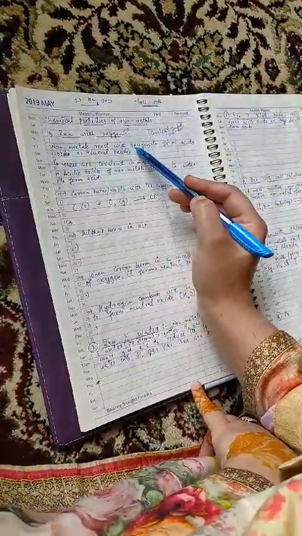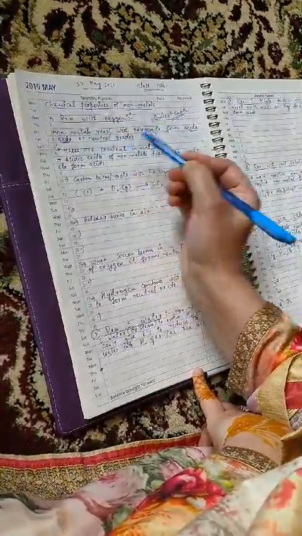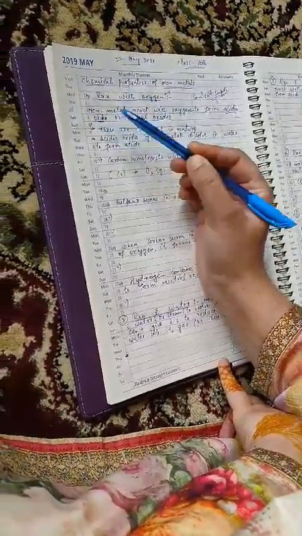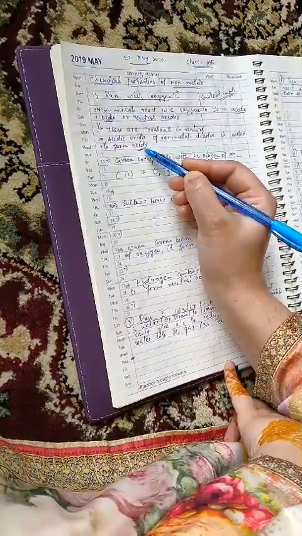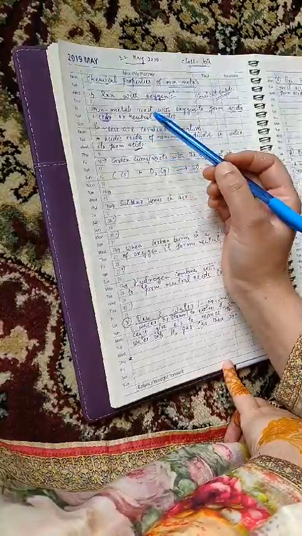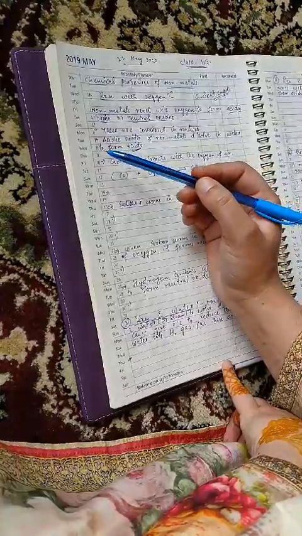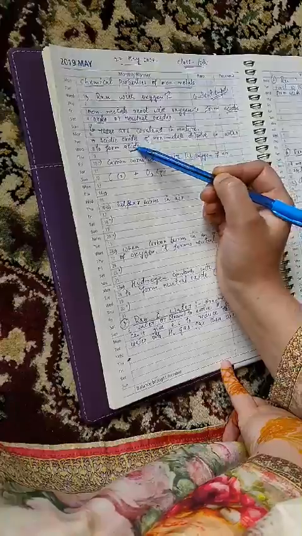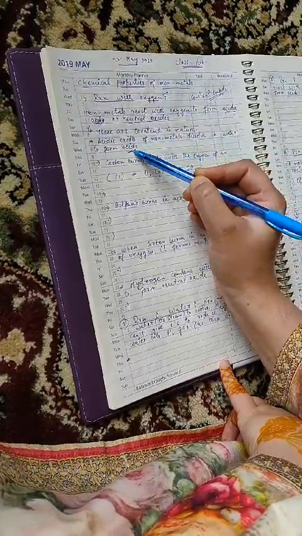And when non-metals react with oxygen, they form acidic oxides or neutral oxides. What are acidic oxides? Acidic oxides are the oxides which, when dissolved in water, form acids. You have studied in your last lecture that it is different from the reaction of metals with oxygen. There only basic or amphoteric oxides are formed. Here acidic oxides are formed. That means when the non-metallic oxides dissolve in water, they form acids.